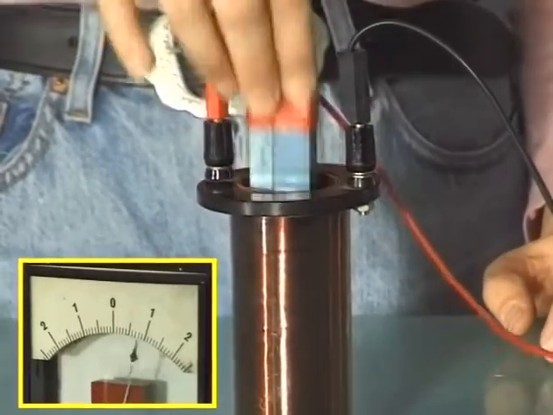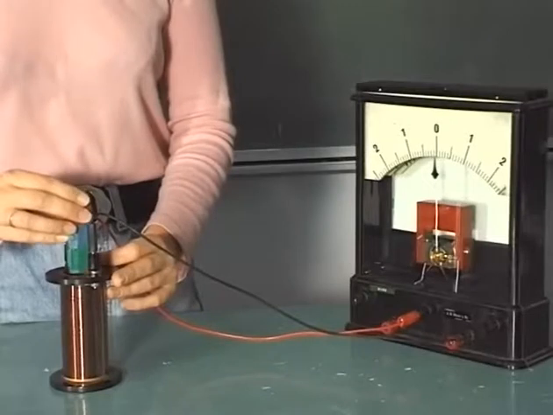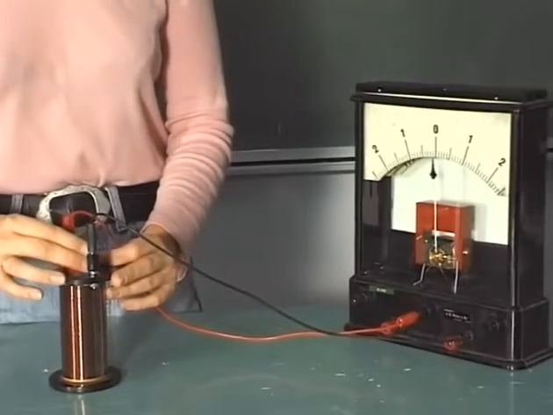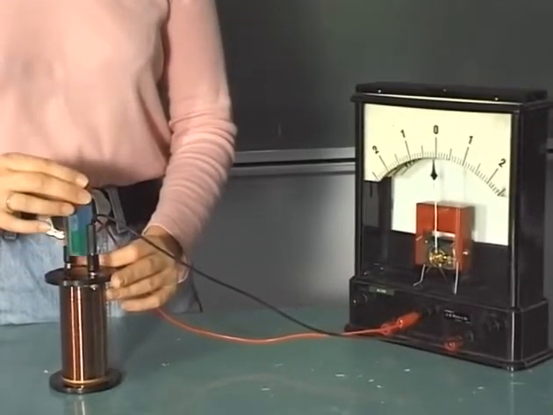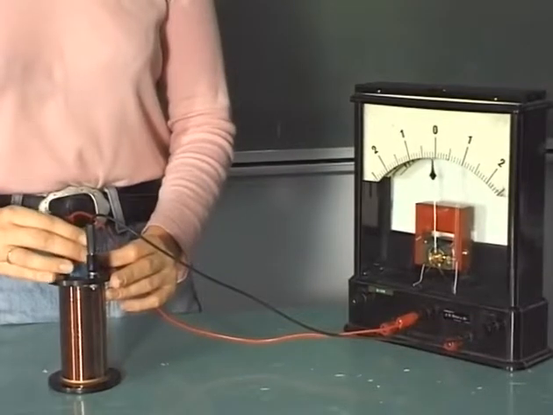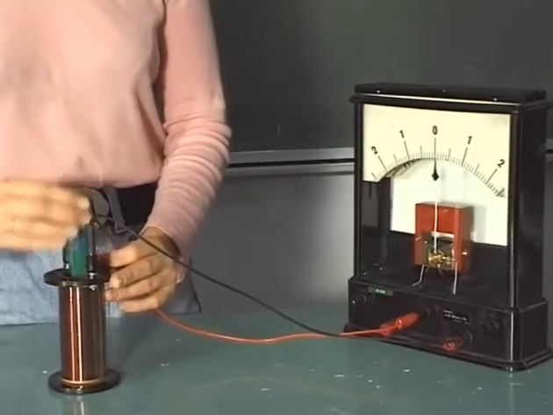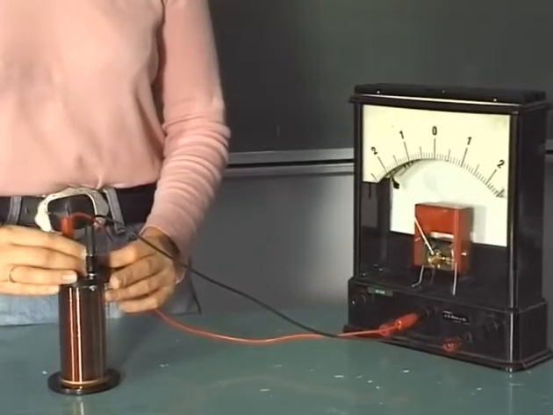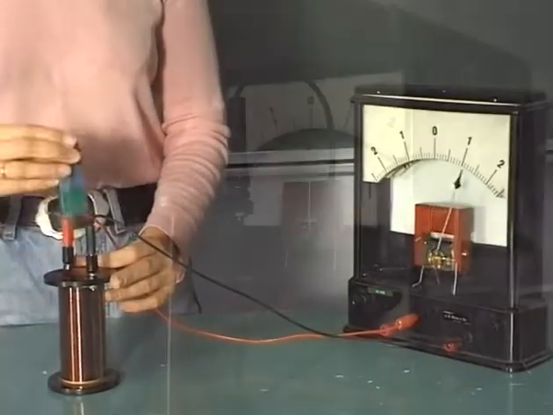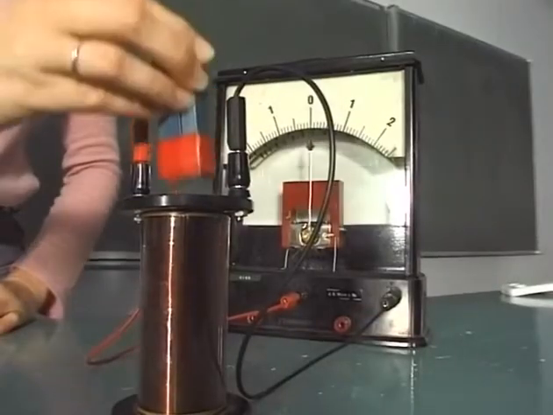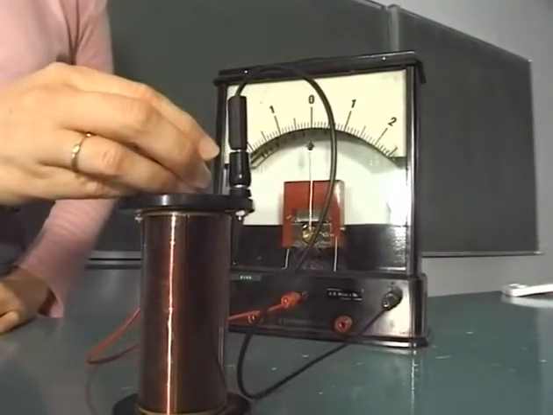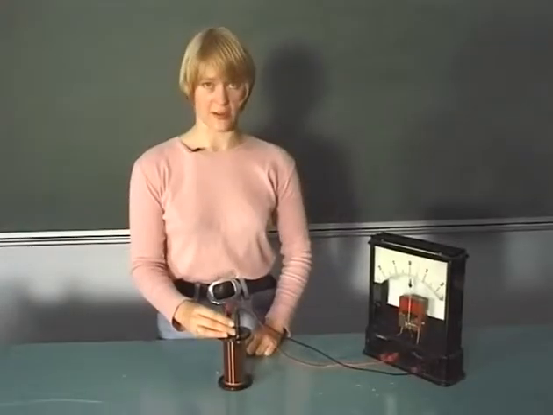Notice that the speed is important. I move the magnet slowly and I get a smaller EMF but for a longer time. If I move the magnet quickly, then the EMF is larger, but it doesn't last as long. When the magnet stops, the induced EMF stops. It's actually the rate of change of magnetic flux that causes the current in the conductor.